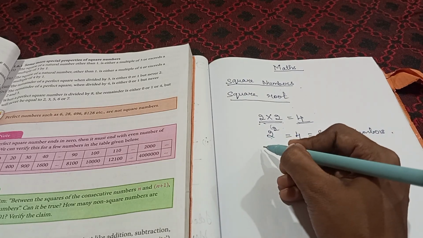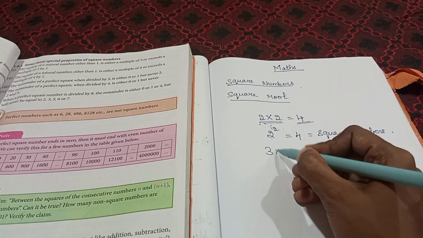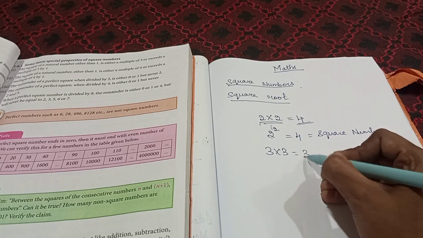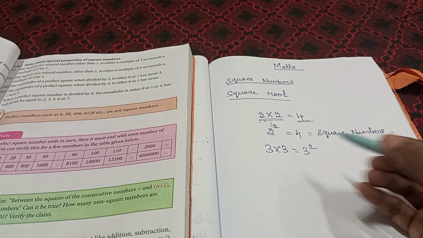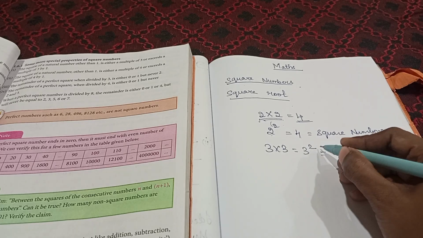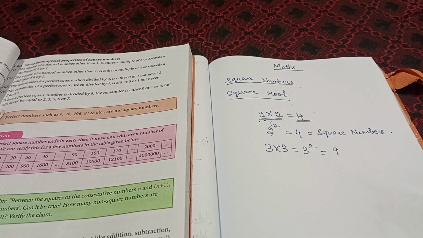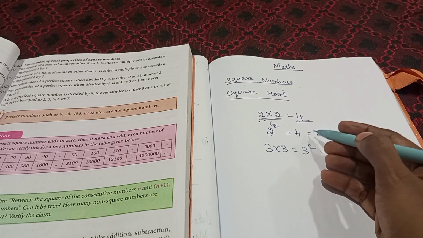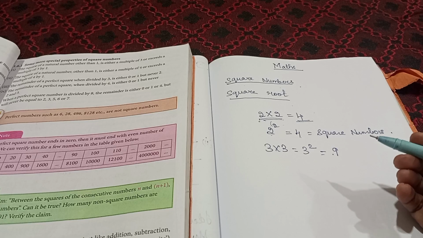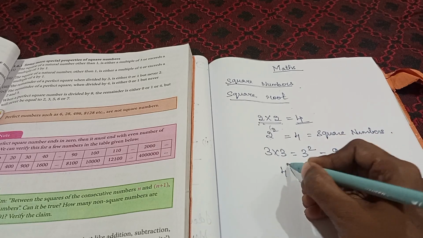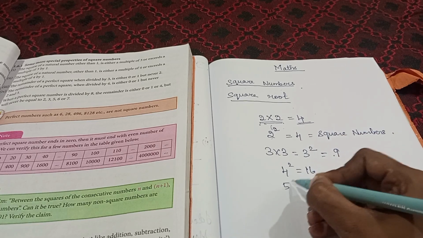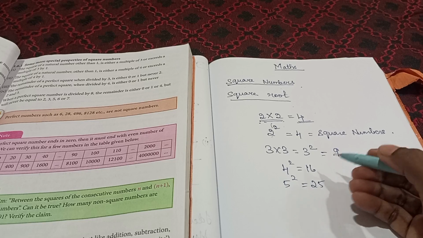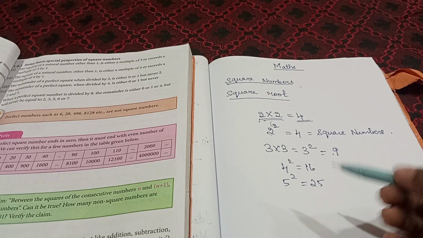See here, for example, 3 into 3 can be written as 3 square, 3 to the power of 2. So that means 3 into 3 is 9. So 9 is a square number. All this belongs to square numbers, that is 4, 9. 4 square is 16, 5 square is 25. So these are all square numbers of these numbers.